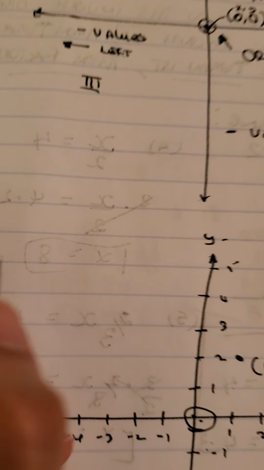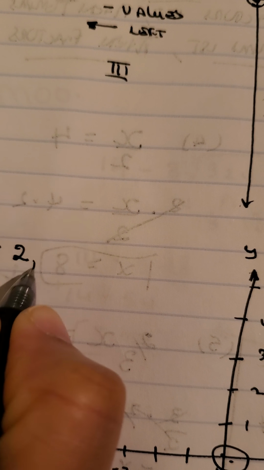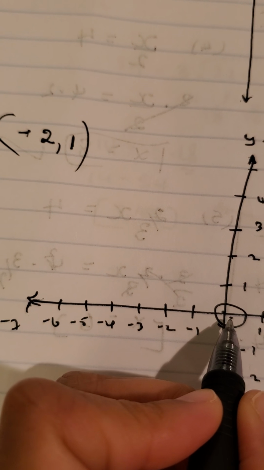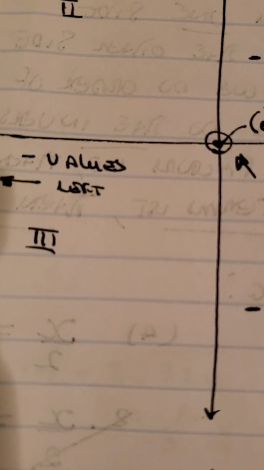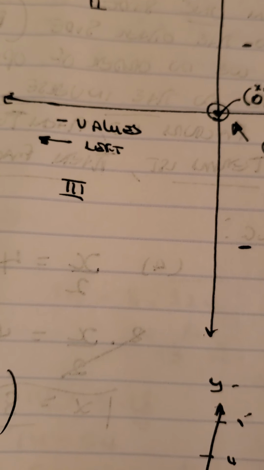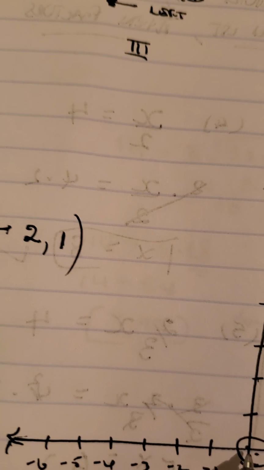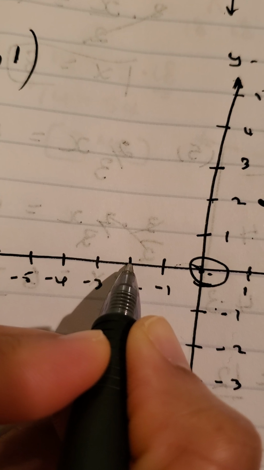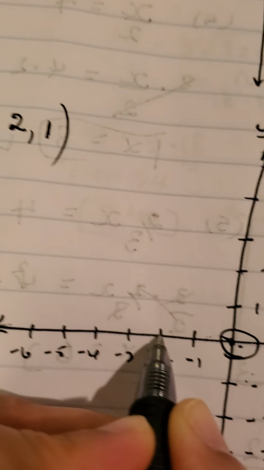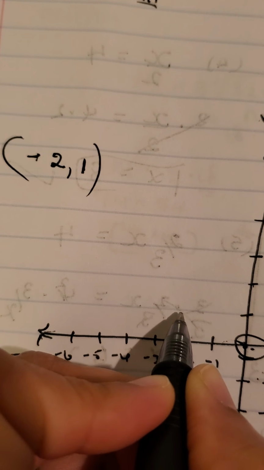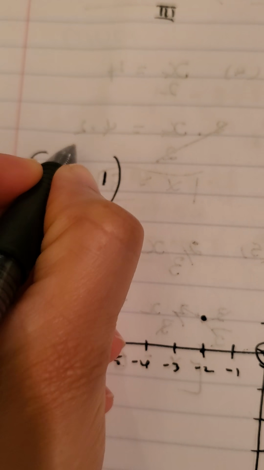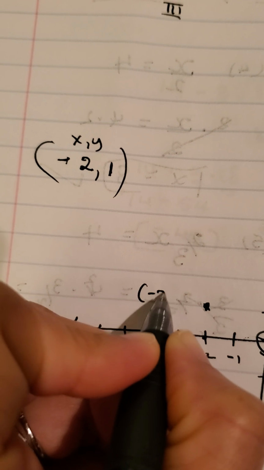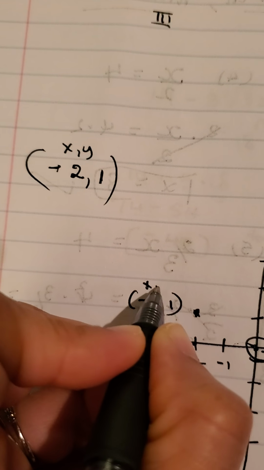Let's say I want to plot another point, negative 2, 1. From the origin, I'm going to go where? That's right, all values to the left are negative. So from the origin, I'm going to go 1, 2 to the left. And then from x, I'm going to go up 1, because my y is positive. That's my x, that's my y. So this here is my point, negative 2, 1.